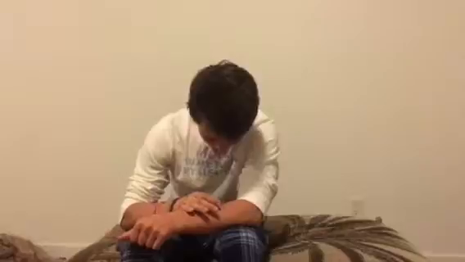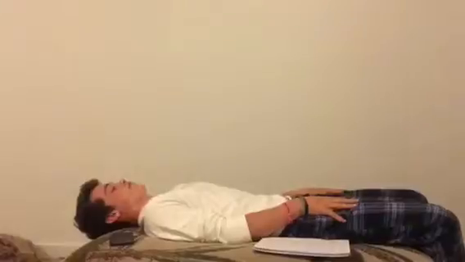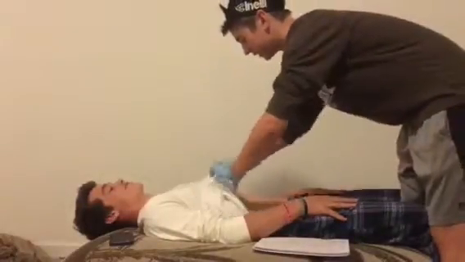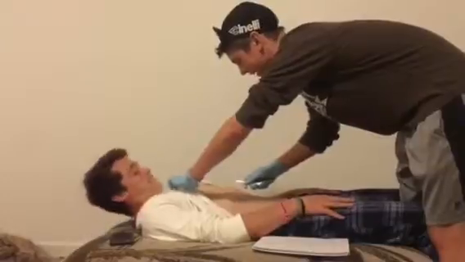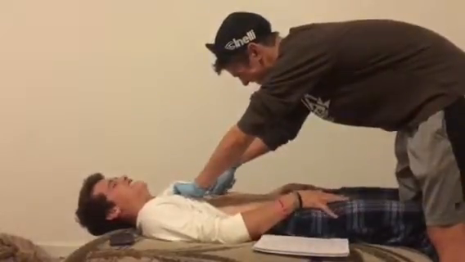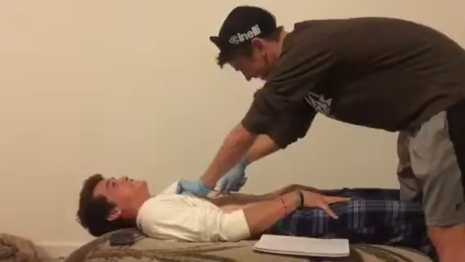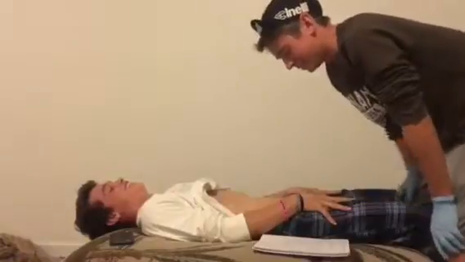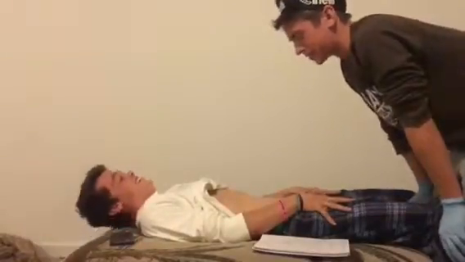Our next tissue is muscle. So, the first muscle we will be talking about is the cardiac muscle. It's located in the heart. It's an involuntary muscle that makes your heart beat.